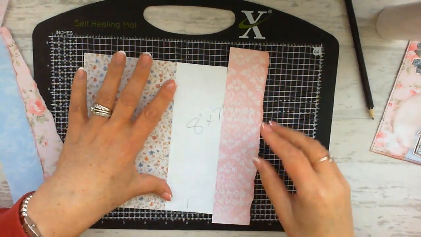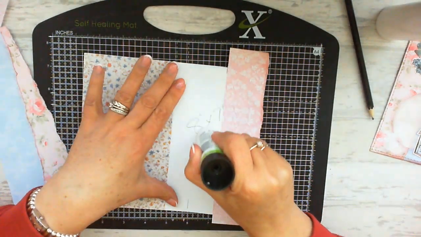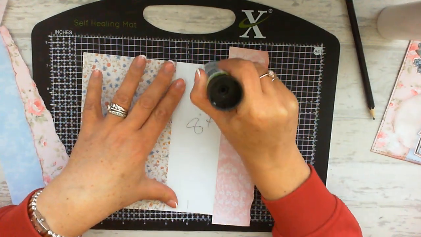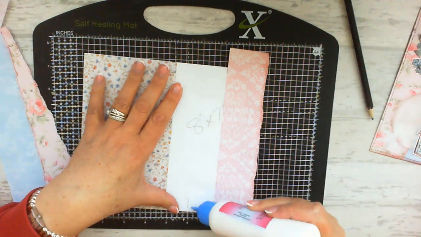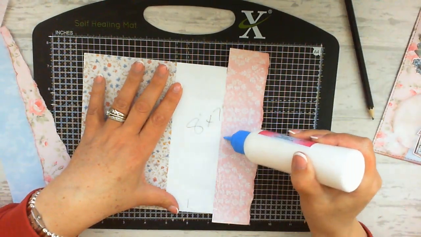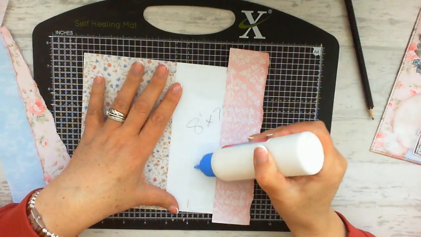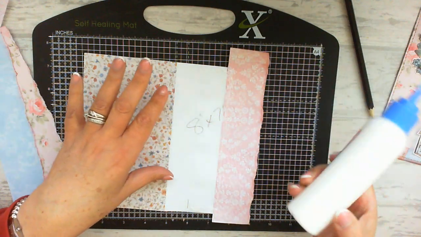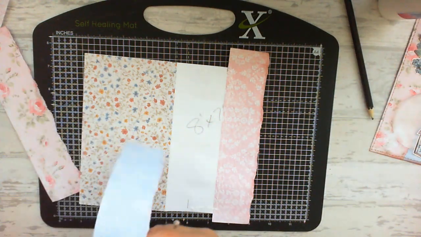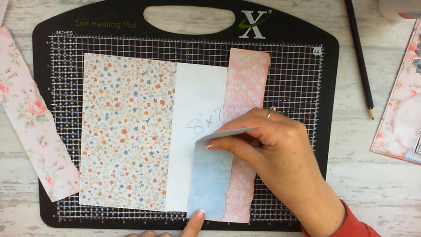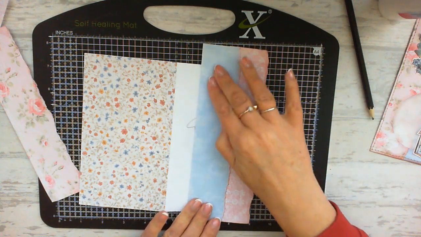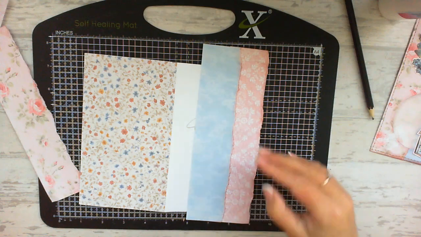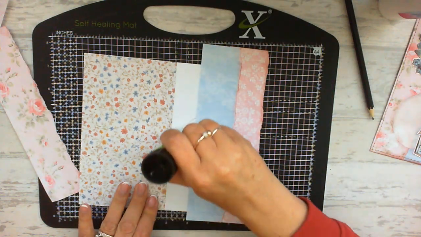Okay, and now it was the blue. So again, a bit of glue, and here, and a bit on the pink, because I know it's going to go over the pink one a little bit. So the blue, find those marks there, and then finally the pink one.